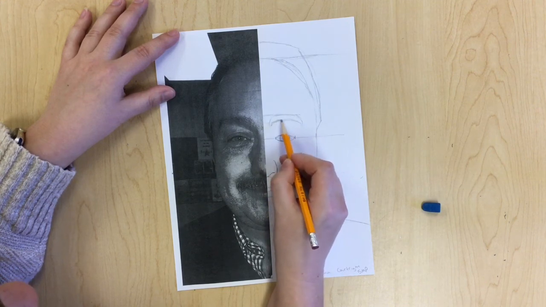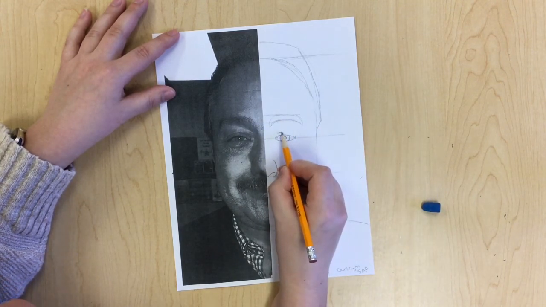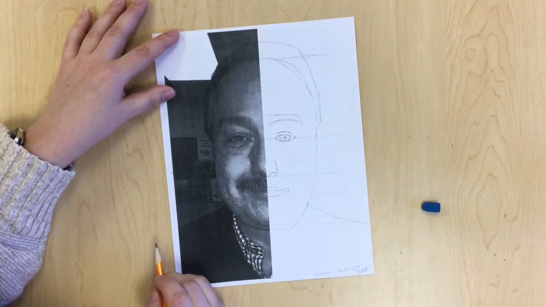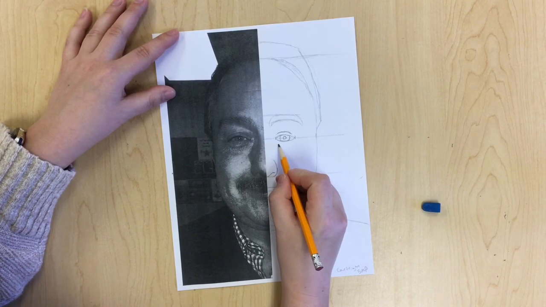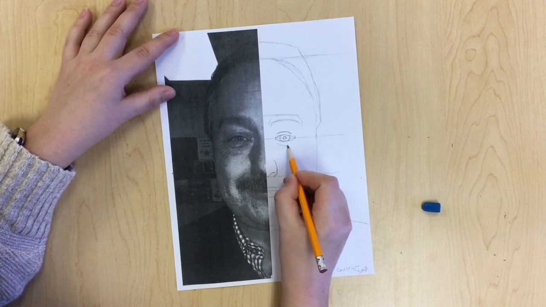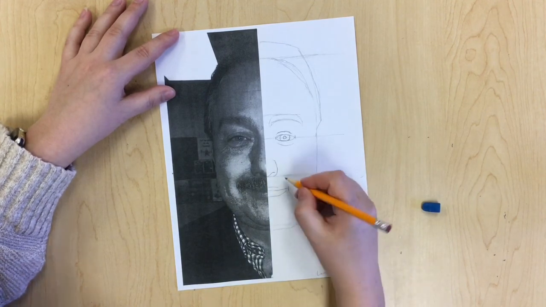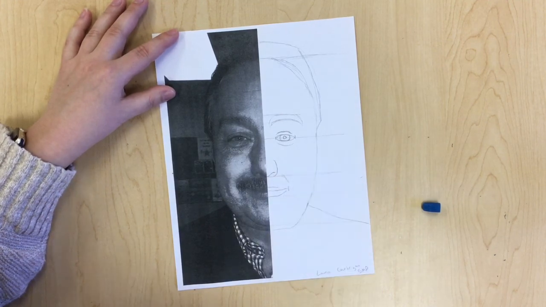Doesn't have to be perfect. We're going to be drawing in some stuff later. Alright, so I want the basic outlines done for this week. Just the lines. We're not doing any shading yet. We just want the lines of your person's face. Okay? So that is all you need to have done for week 1. You can add more details if you want, but this is what I need done for week 1.